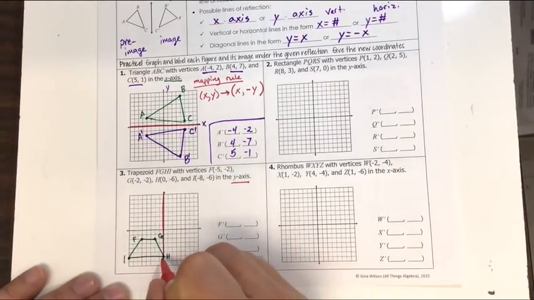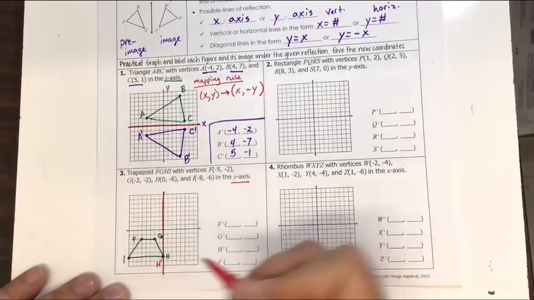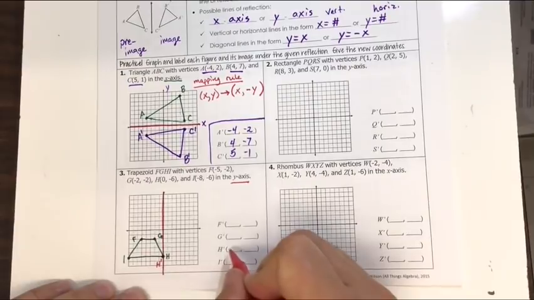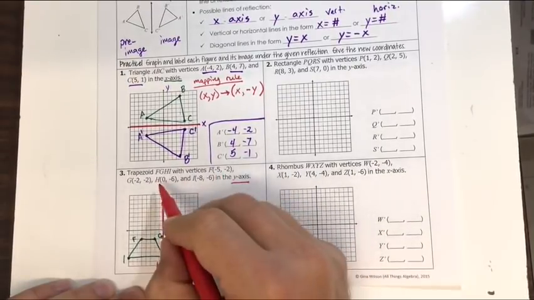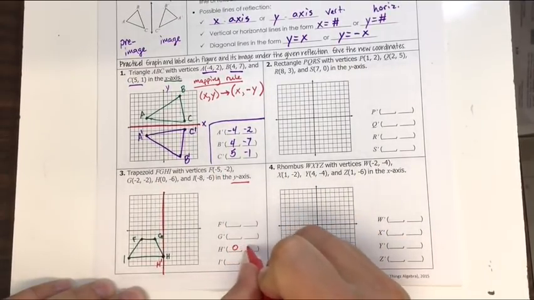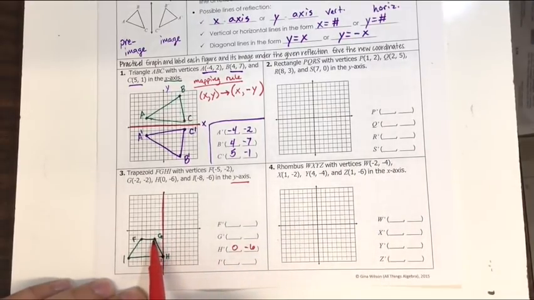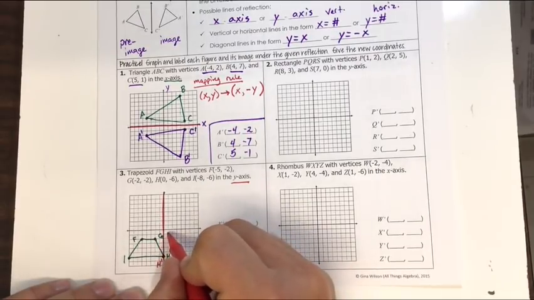Well, since H is already on the y-axis, H prime is going to stay exactly there. It's moving 0 away from the y-axis. We're not changing that at all. And so that one I can go ahead and fill in. H prime and H have the exact same coordinates, 0, -6. But the rest of these are going to move, so we'll look at G. G is 2 to the left of the axis, so we're going to move it 2 to the right of the axis for G prime.